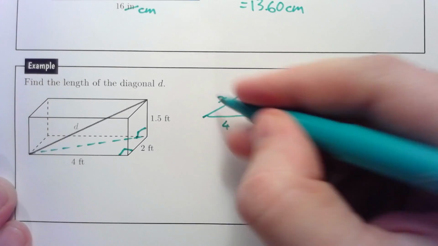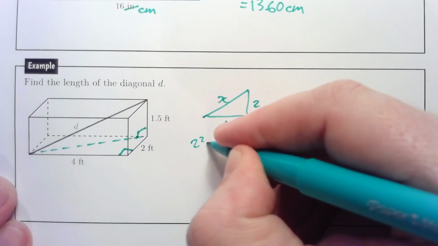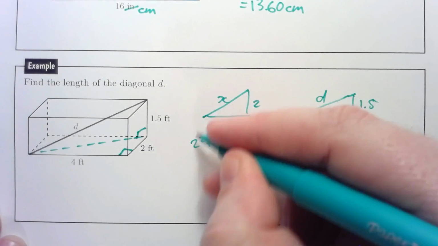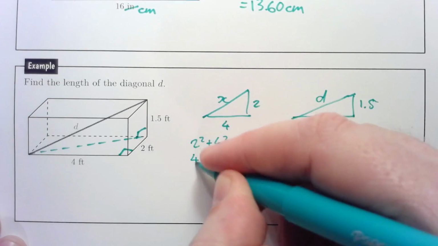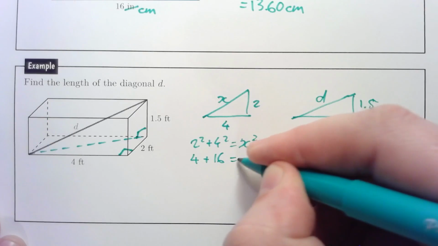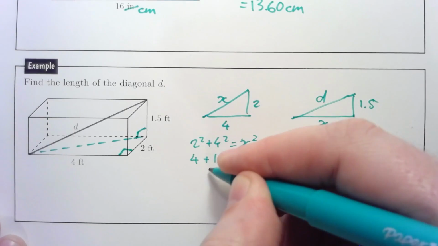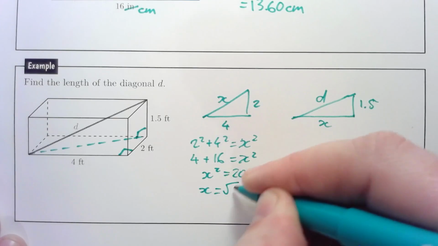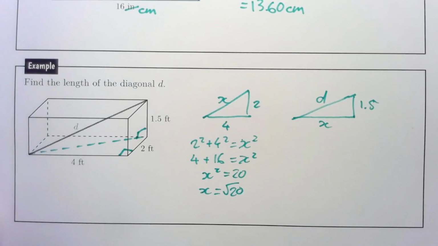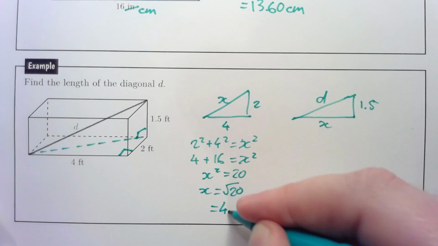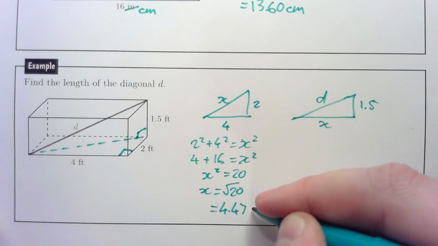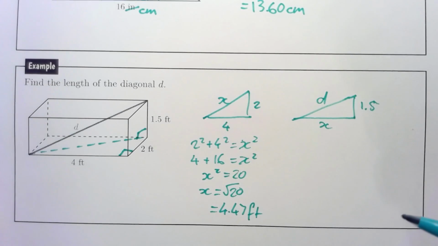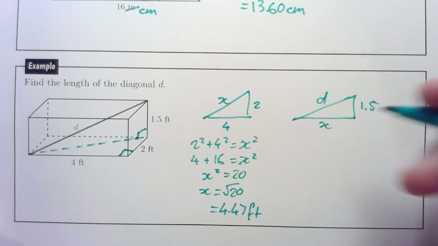So 2 squared plus 4 squared equals x squared. 2 squared is 4. 4 squared is 16. That means that x squared is equal to 20, which means that x is the square root of 20. And I could work out what that is. Actually, I will. It's 4.47 feet. We could pretend I just typed that into a calculator really quickly. What I really did was had it worked out ahead of time.